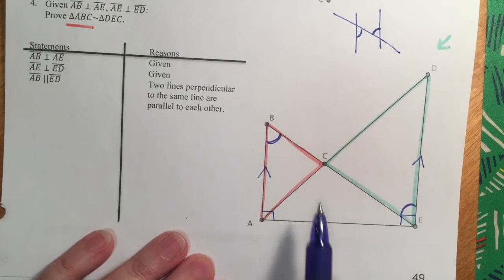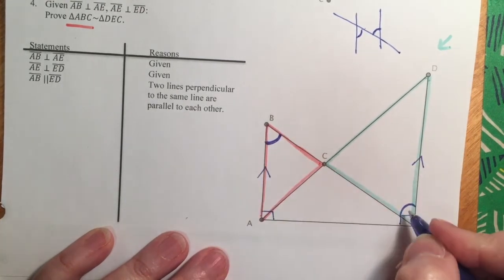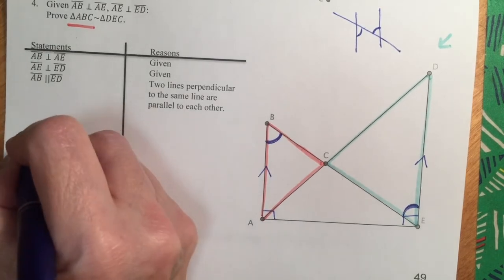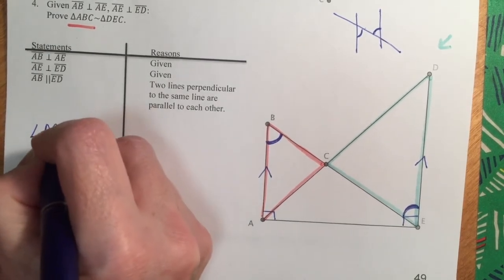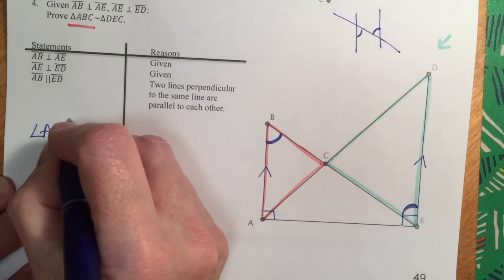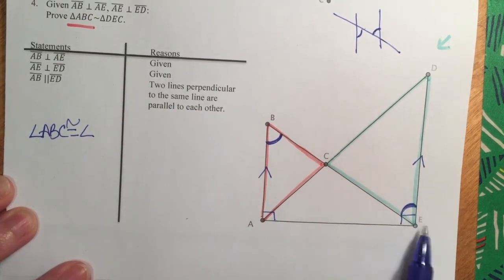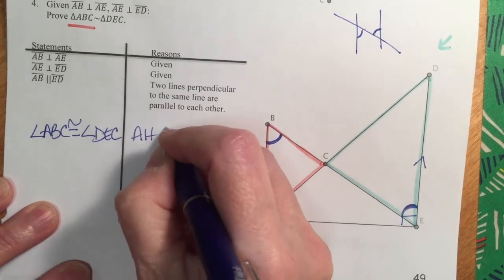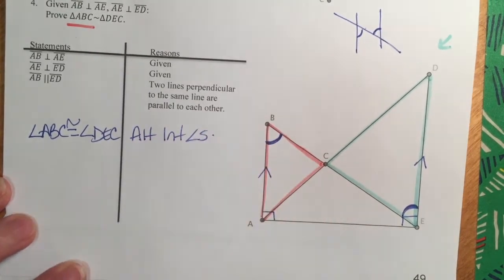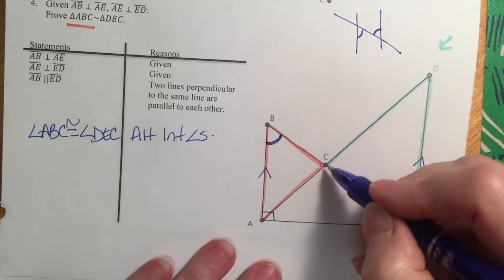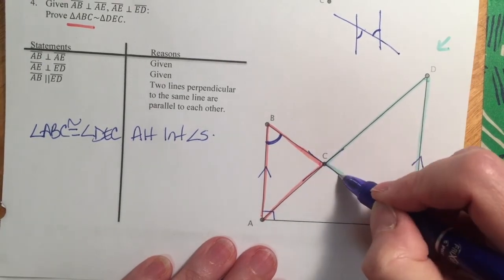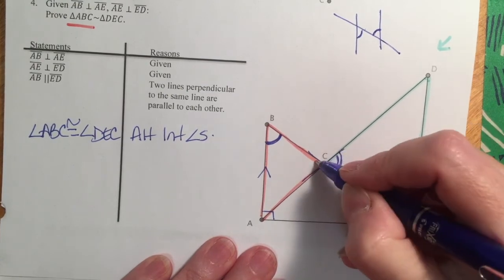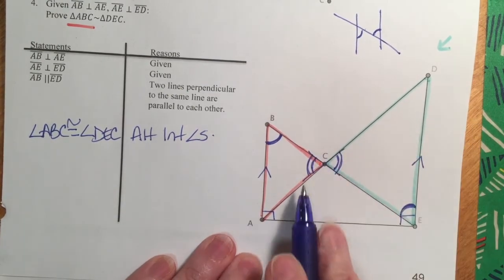Well, listen, if we know these angles are congruent, so I'm going to say angle ABC is congruent to angle DEC. How come? Alternate interior angles, right? We remember that? Look at what else we have here. We have two lines that cross, that intersect. Do you remember these angles? What are these called that are right opposite each other?